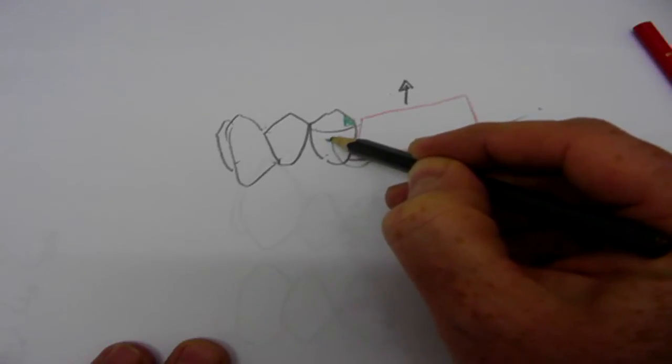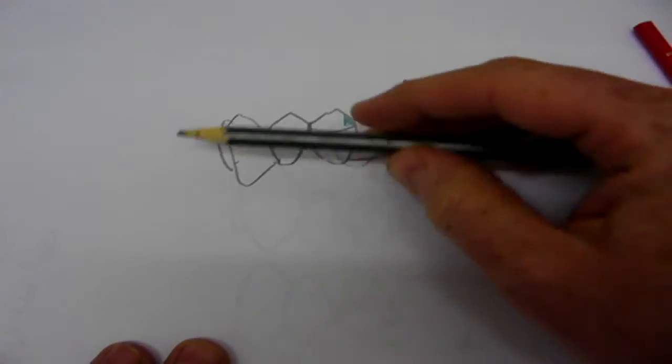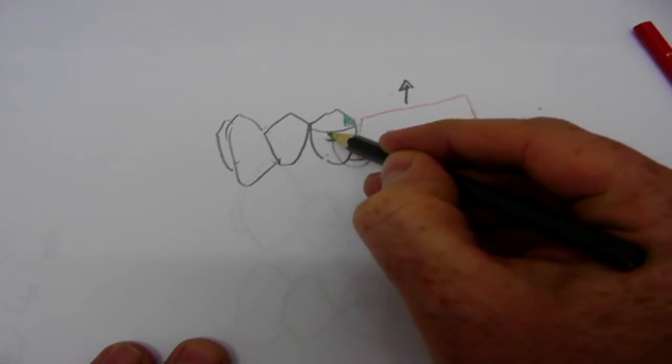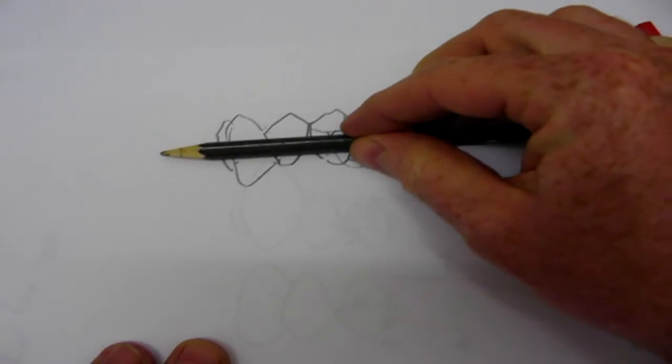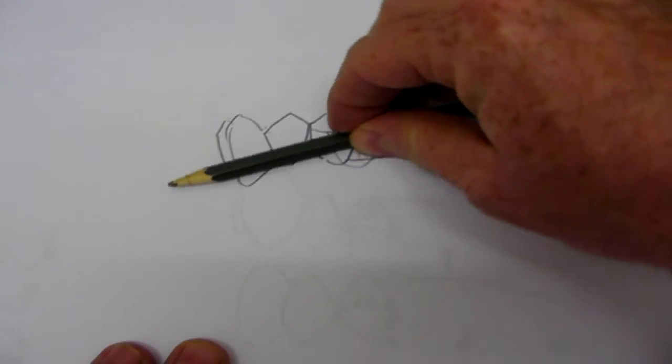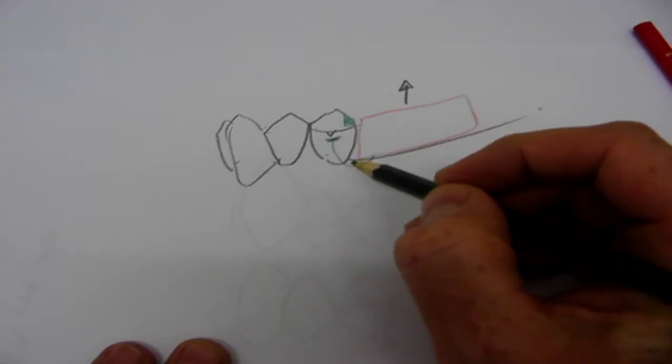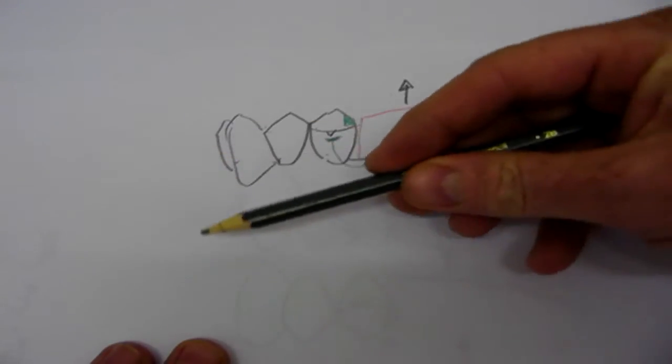clasp tip here is in the undercut. It gets lodged in the undercut and acts as a little pivot here, and then the whole denture tries to start to rotate around that pivot. So the clasp actually isn't being very effective, it's just causing the denture to rotate.